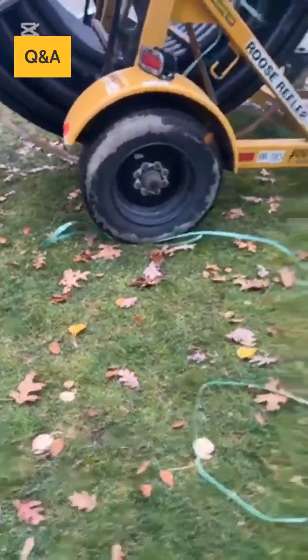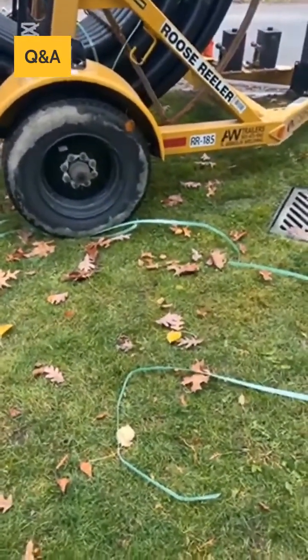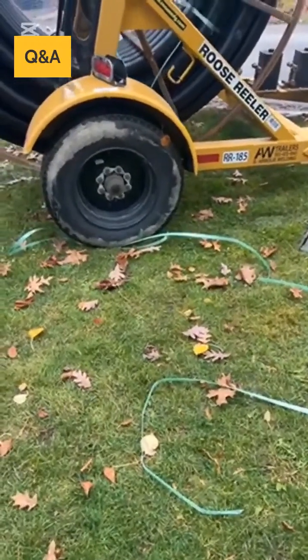As you can see now, they're pulling this pipe over to the other side.